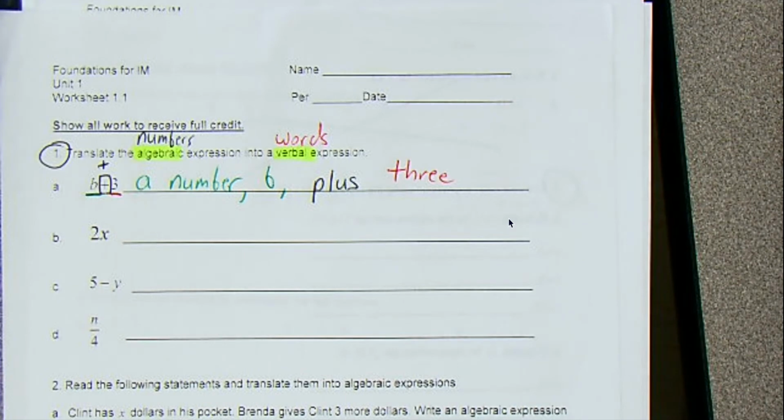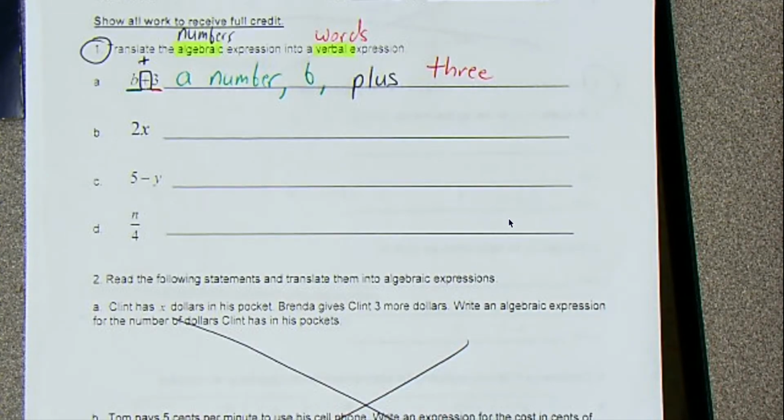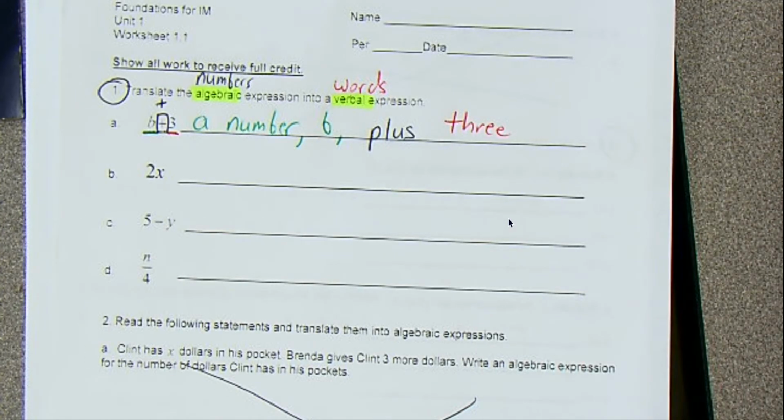So the correct answer to 1A would look just like this, a number B plus 3. Okay. All right, so that's the first example. I'll move on to number 3 now, and I will show you guys how to do number 3.